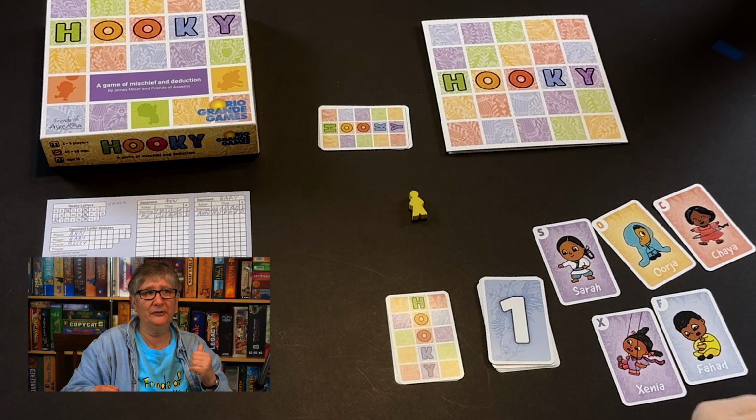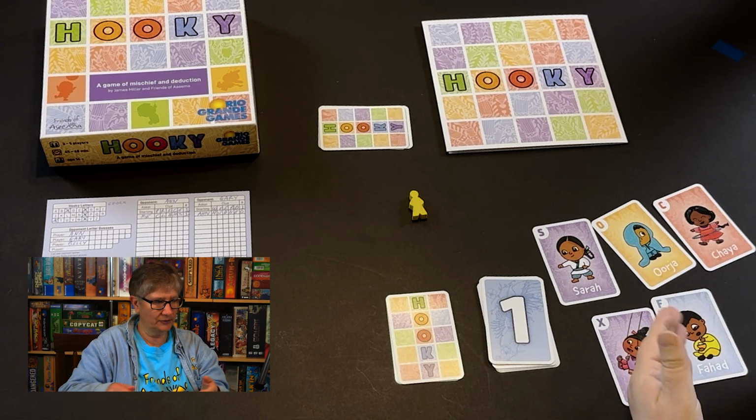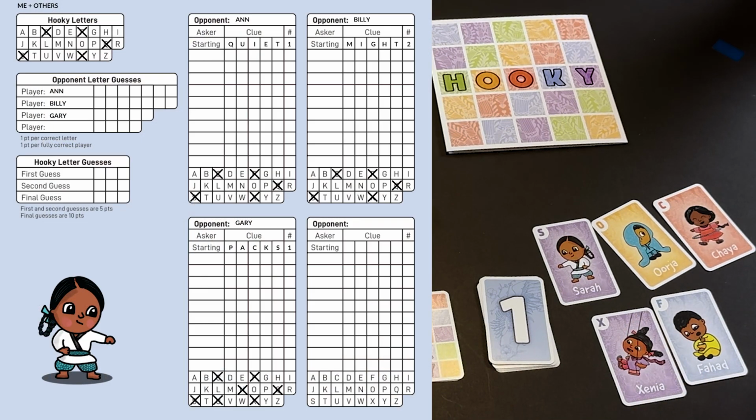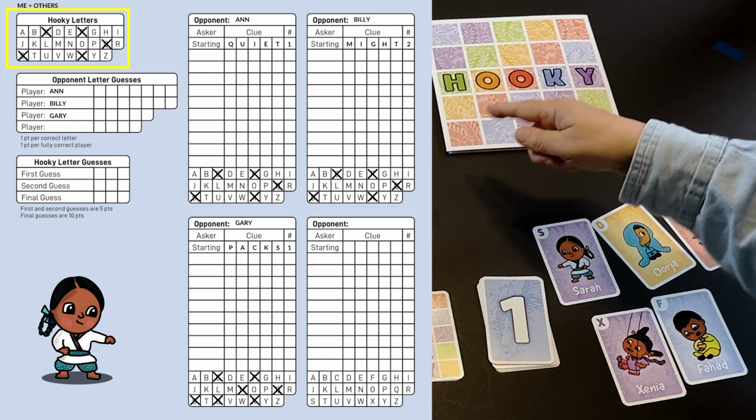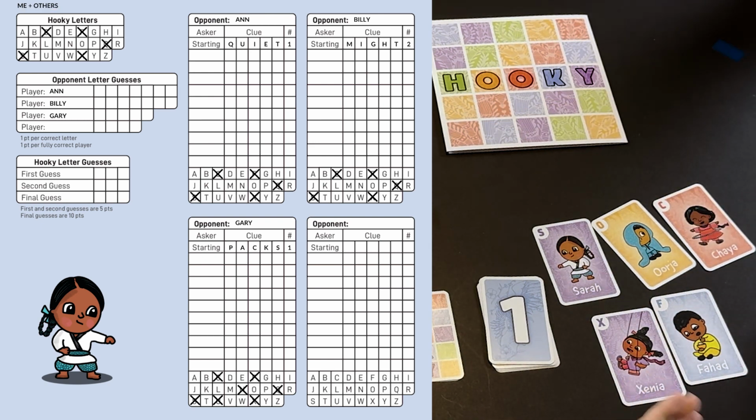But the first thing I'm going to do is take my cards and, in that upper left box called hooky letters, I'm going to cross my cards off. Every card's unique, so if I have these, they cannot be in the hooky pile and they cannot be in anybody's hand. So I'm going to write the names of each of my opponents on there and cross them off on their letter boxes too, just to help me track information. Over on the left it says opponent letter guesses.